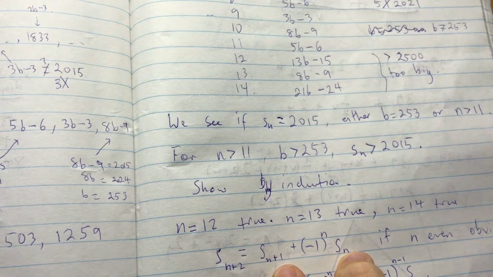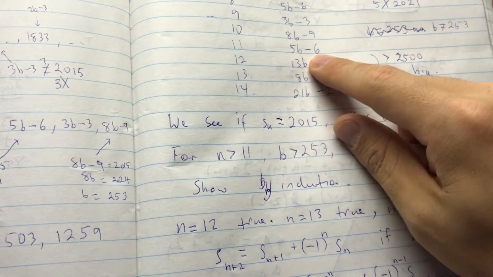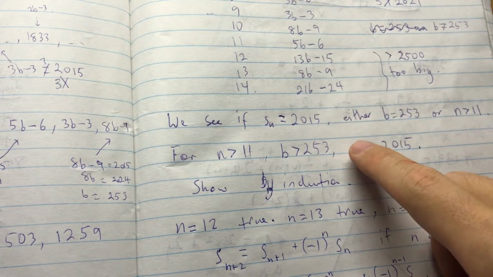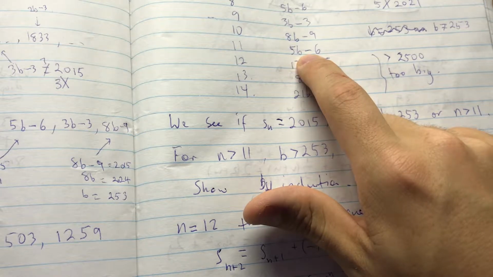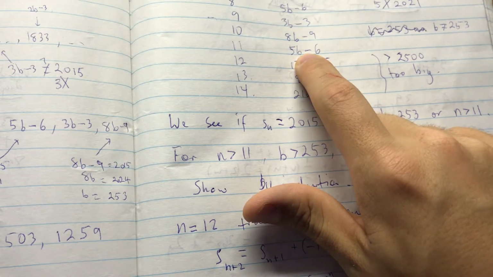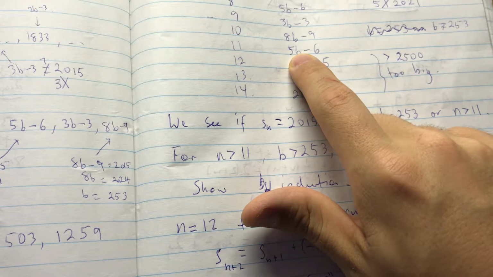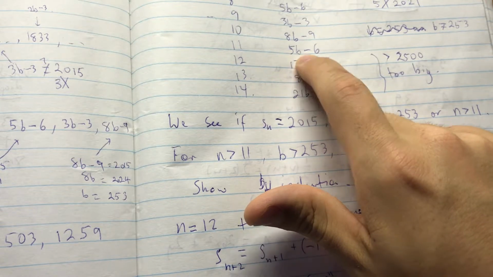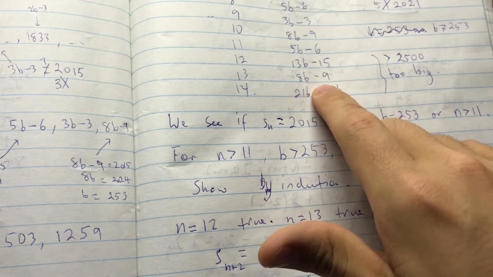And it's a problem probably because it's not true, right? Because when you get to the 11th term, it's 5B minus 6, which is probably less than 2015. Okay, sorry, no, we're doing the 12, 13 terms.